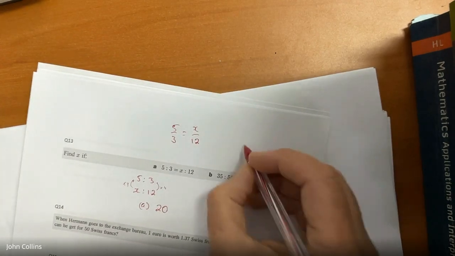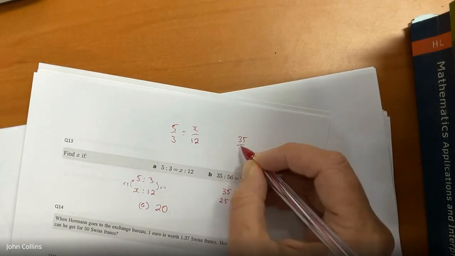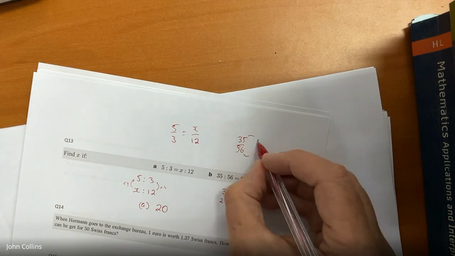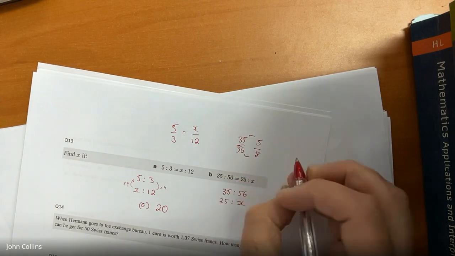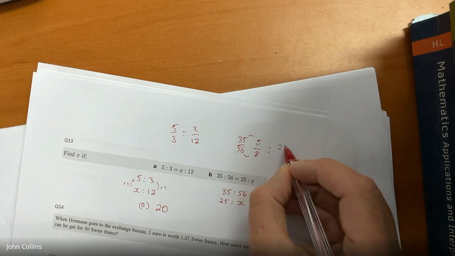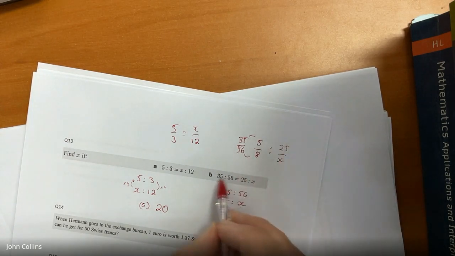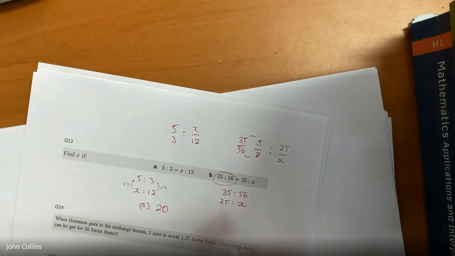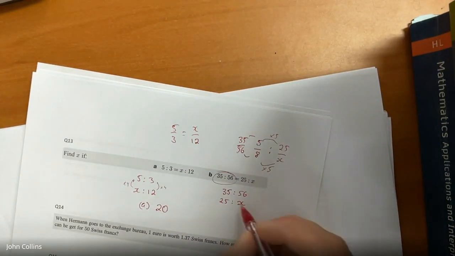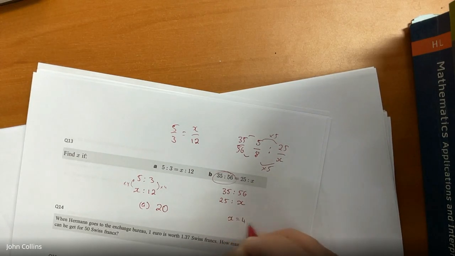Simplify, yeah. So maybe write as a fraction. 35 over 56 simplifies down: 7 goes into 35 five times, 7 goes into 56 eight times. So it's 5 over 8 is the same as 25 over something. I've simplified this one, and that makes it easier because that's a straight multiplication of 5. So x must be 40 in B.